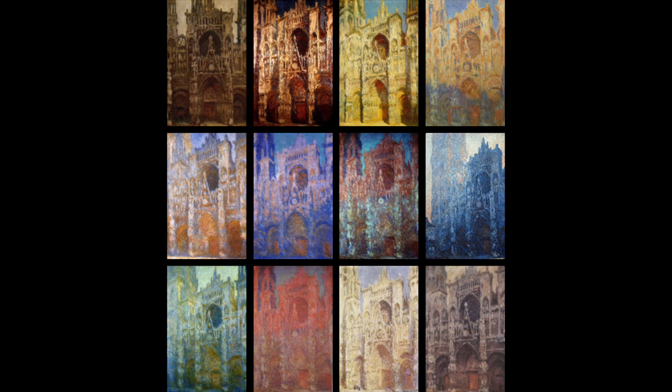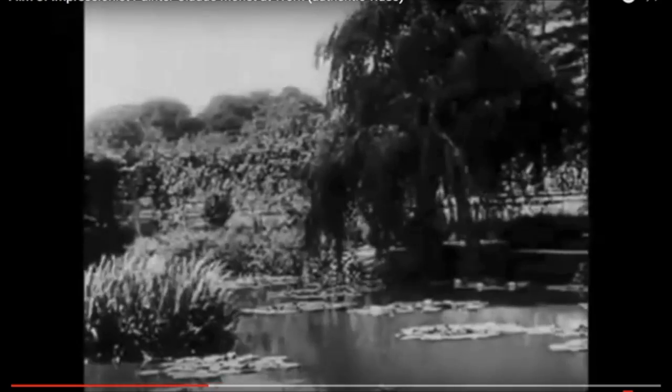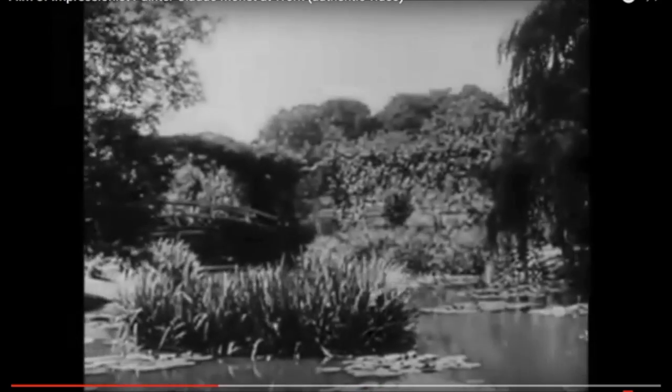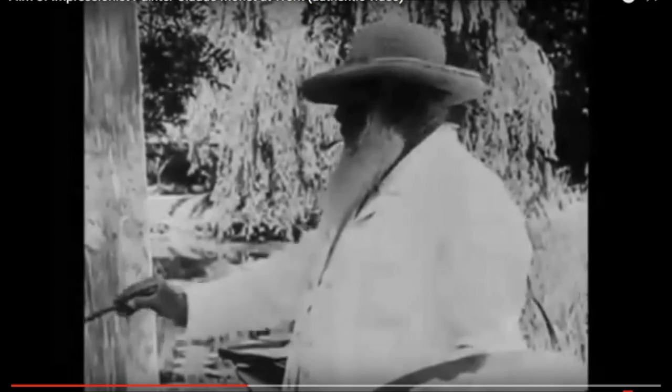Impressionism is an artist painting outside and showing the captured moments of light. Plein air painting, as it is known. This little video shows Monet at his beloved garden, painting live.